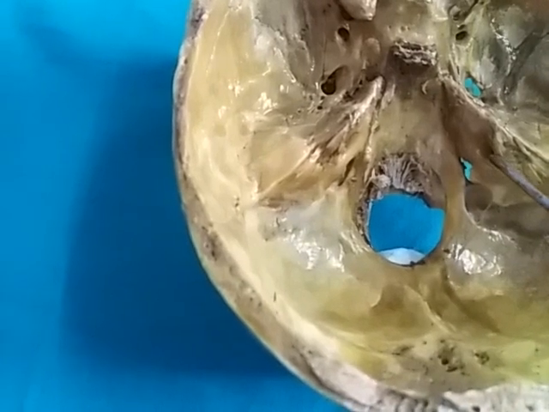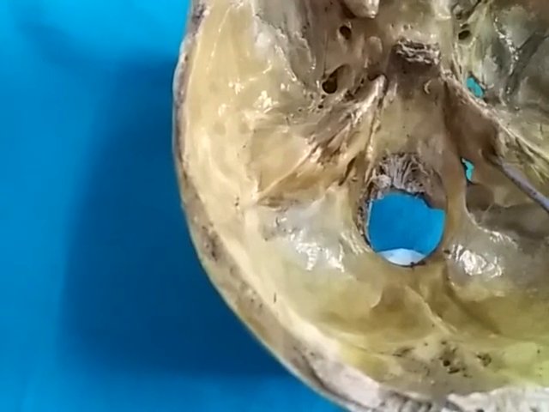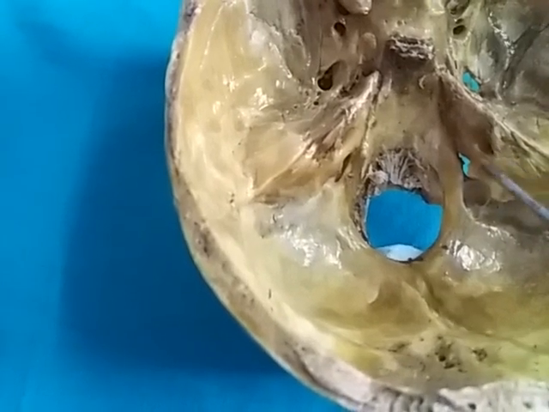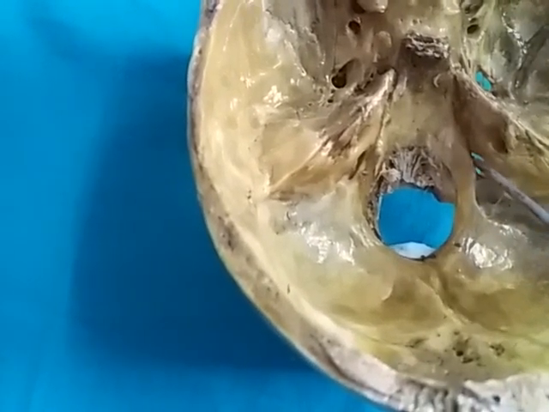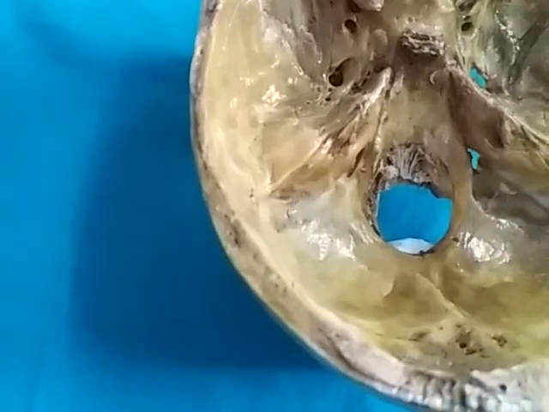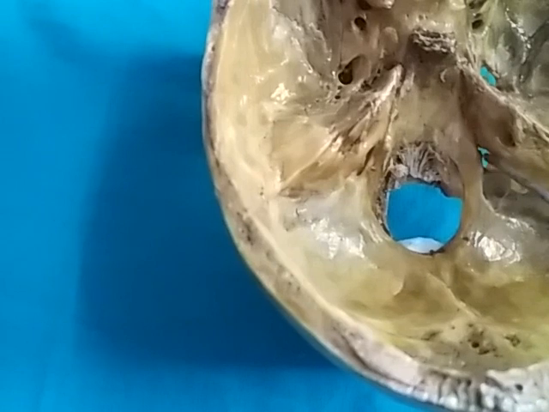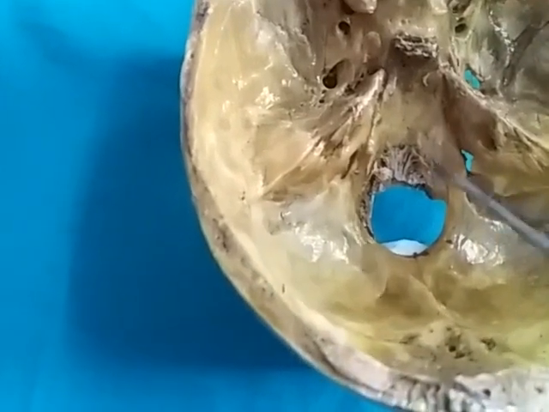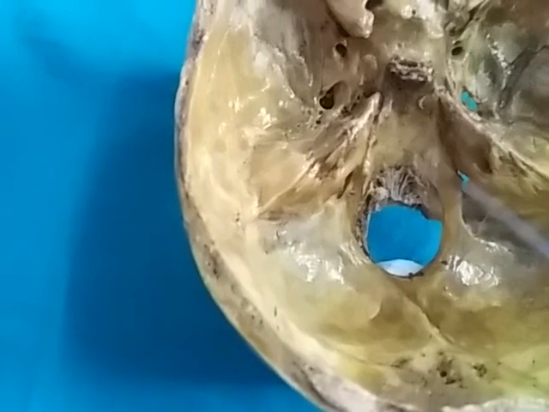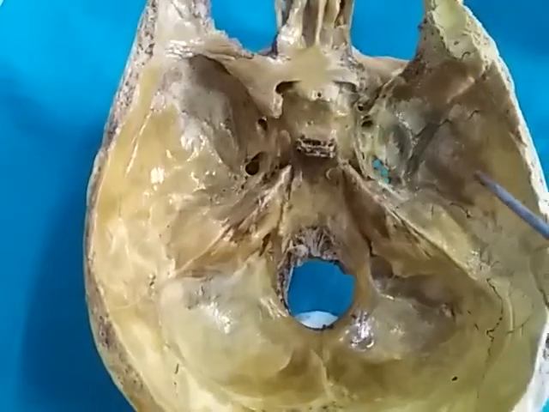cranial nerve, the vestibulocochlear nerve, also passes through the internal acoustic meatus. Then the ninth, glossopharyngeal, the vagus, and the accessory nerves pass through the jugular foramen. You can see the jugular foramen here. Then the hypoglossal canal allows the hypoglossal nerve, the 12th cranial nerve. This is about the cranial nerves. Thank you very much.